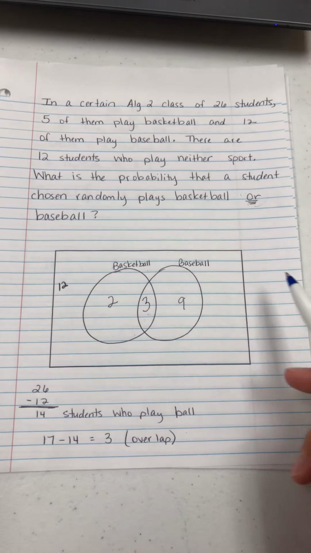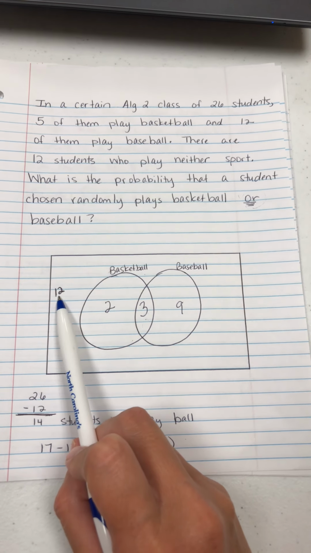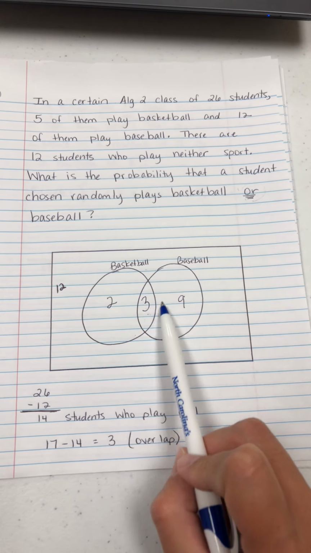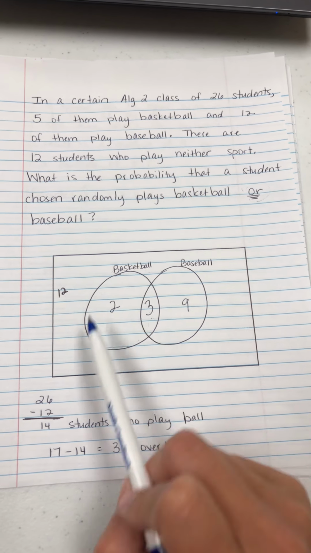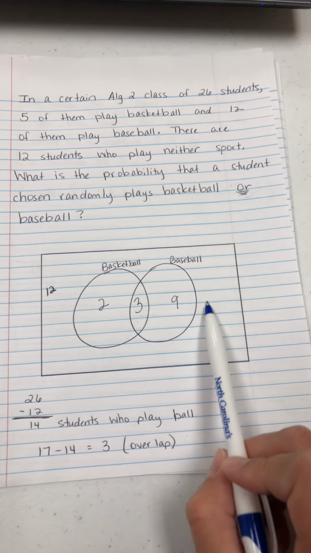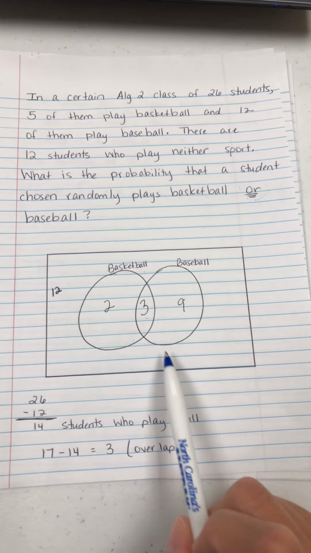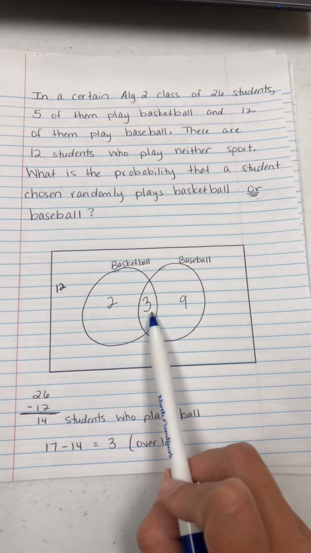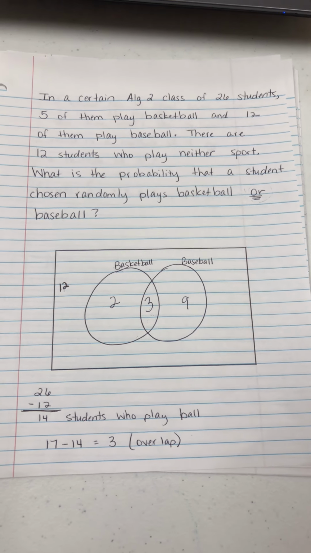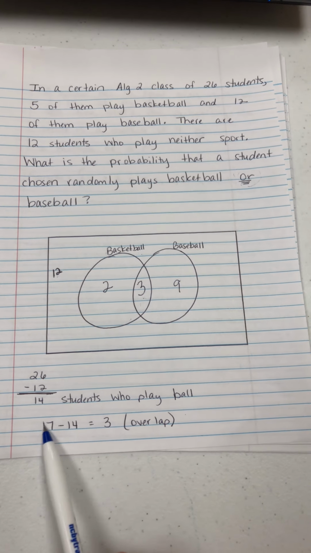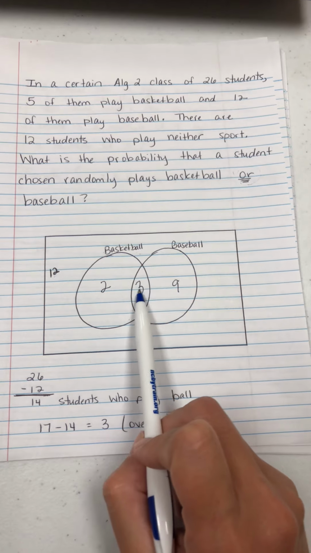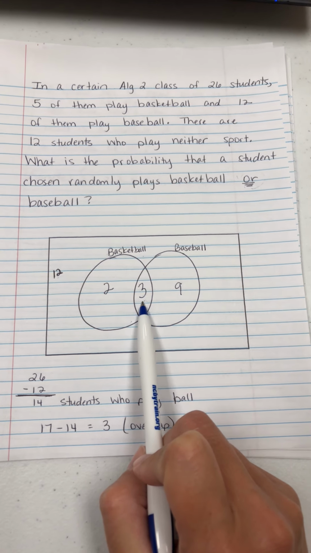So if you look at our Venn diagram, we've got the 12 that don't play a sport. We've got the 5 that are in the basketball circle. They play basketball. We've got the 12 that play baseball. And if you add up these numbers, this is the total of 26. So I had to subtract from that total of 26 to kind of see what my overlap was.